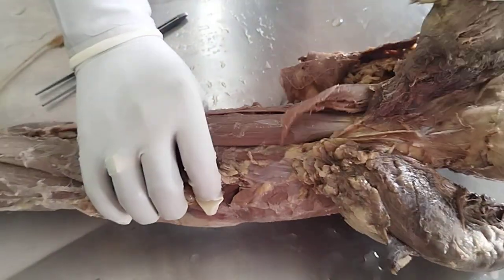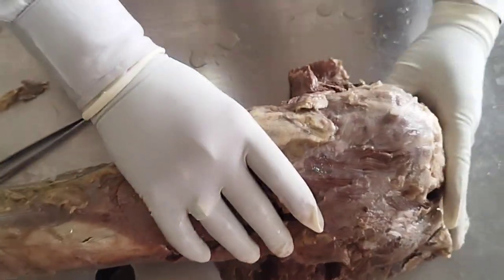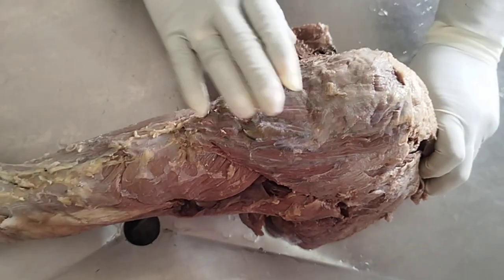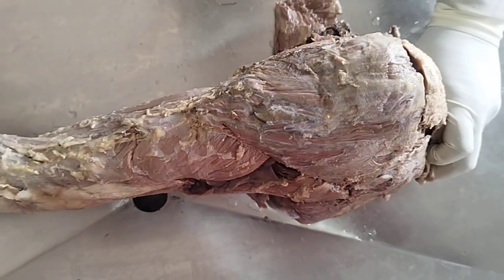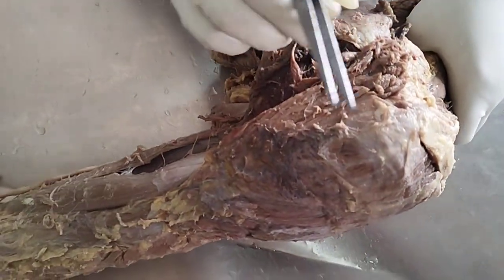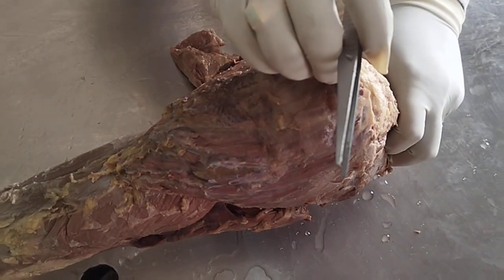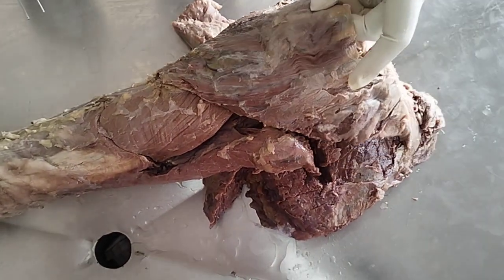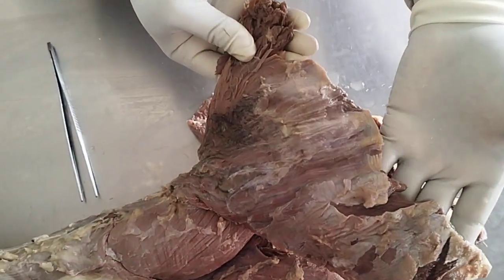Next, shoulder region. Shoulder region mainly. See, this is the deltoid. These are the shoulder region muscles, mainly the deltoid. This is the deltoid muscle. These are the anterior fibers. This is the lateral fibers. These are the posterior fibers. So posterior fibers, lateral fibers, and anterior fibers. See how it looks like a triangular or delta shape.